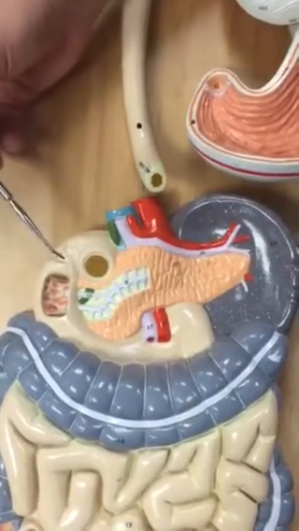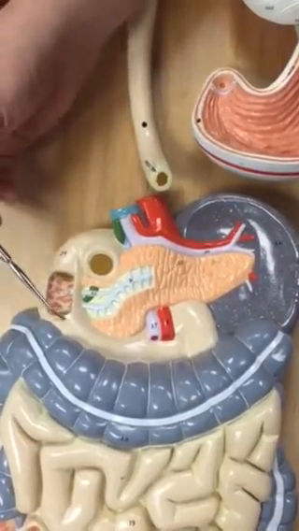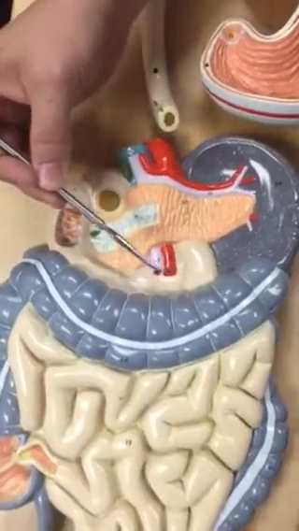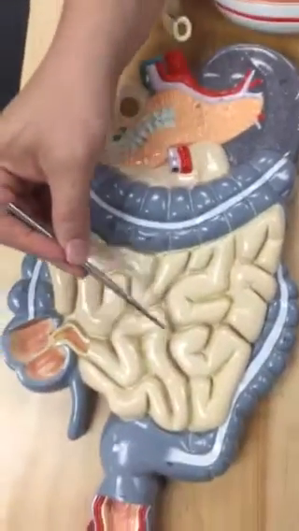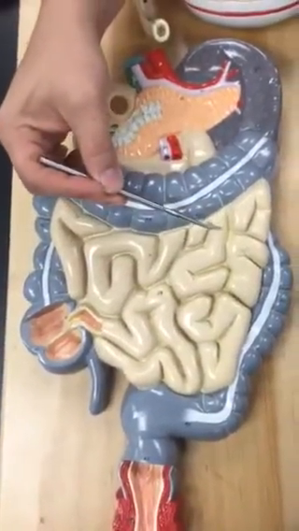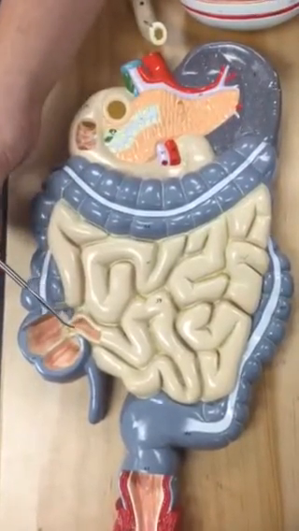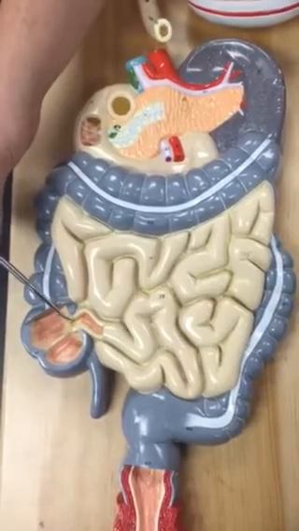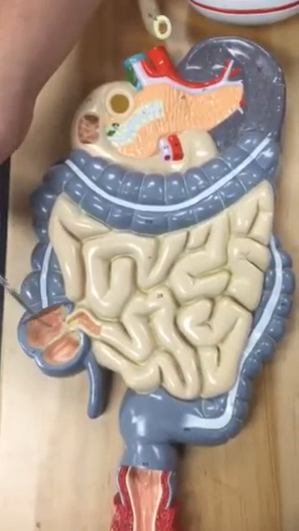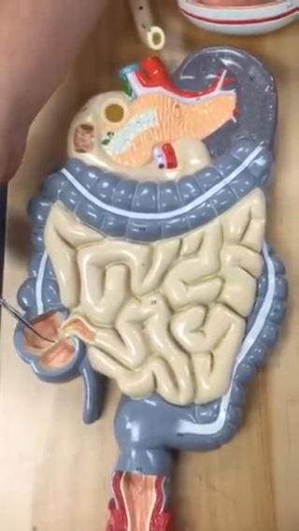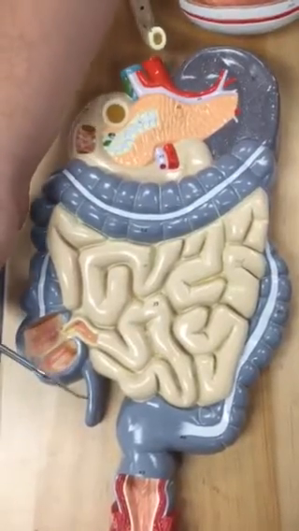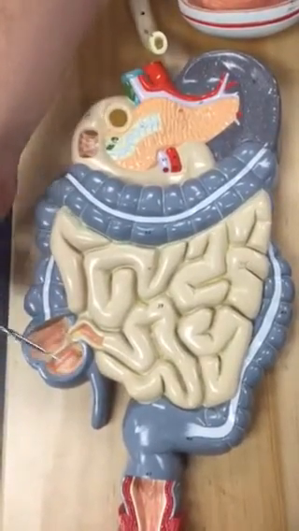The first part of the small intestines is the duodenum. So all this here is the duodenum, and it will come down. Here we have the second part of the intestines, called the jejunum, and it'll come through here into the ileum. The ileum then comes into the large intestines here through the ileocecal valve. That's this opening. This pouch here is the cecum. Off of that pouch is the appendix, or the vermiform appendix.